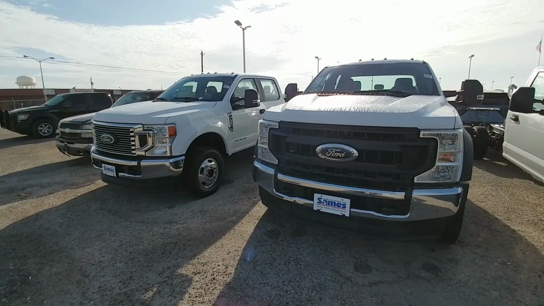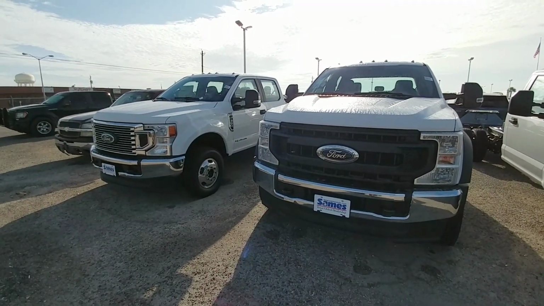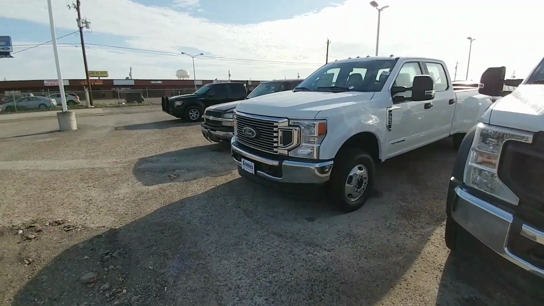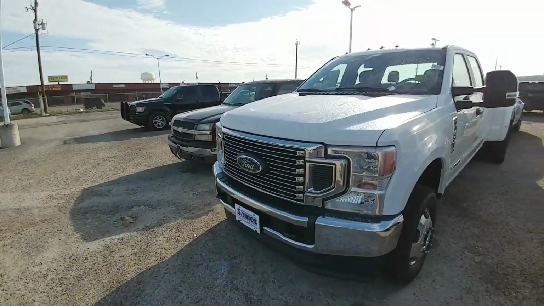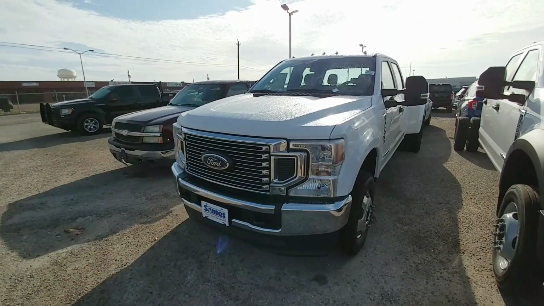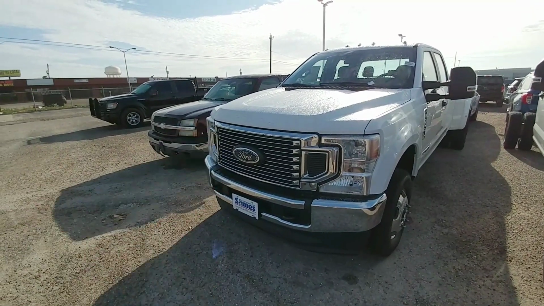Now here's something that's really interesting to note. When I was at the Ford Drive event, they had told me that the dually pickup trucks have this new grille. Now this is an STX package dually truck, and it's this new grille which is designed to allow more air to come into the engine.